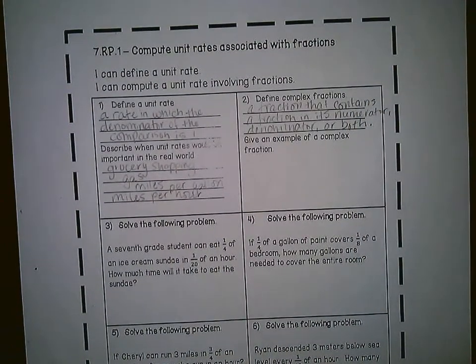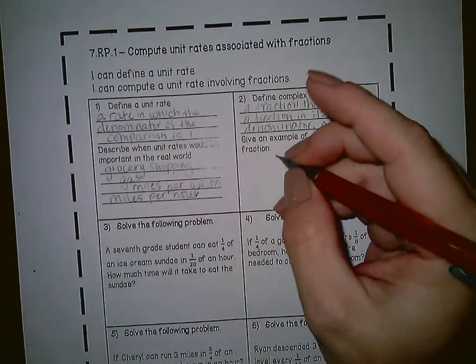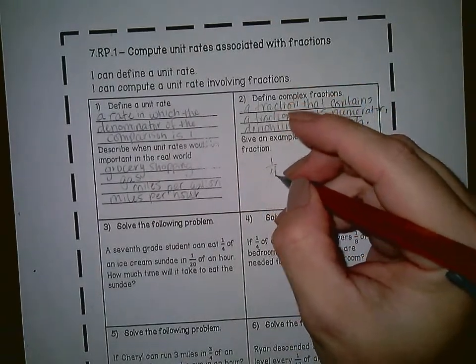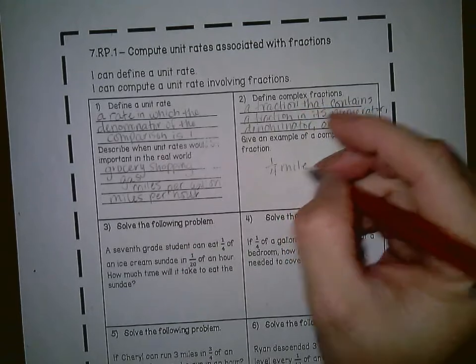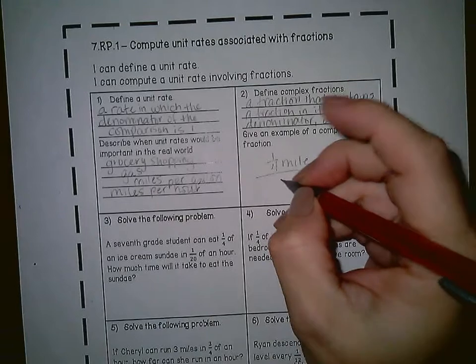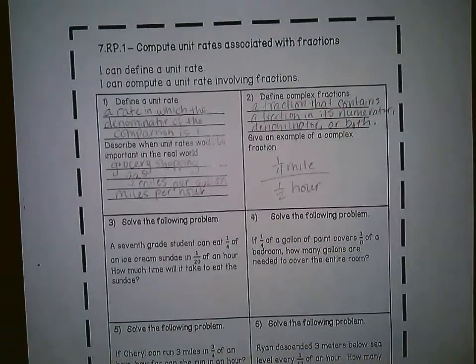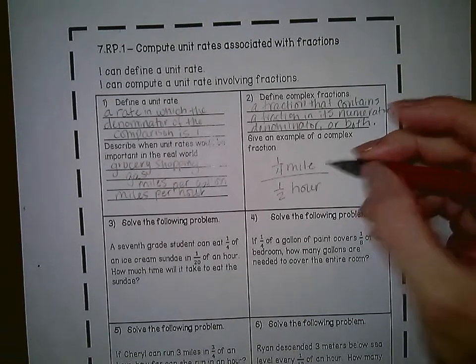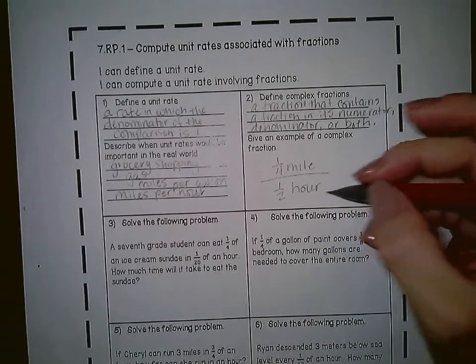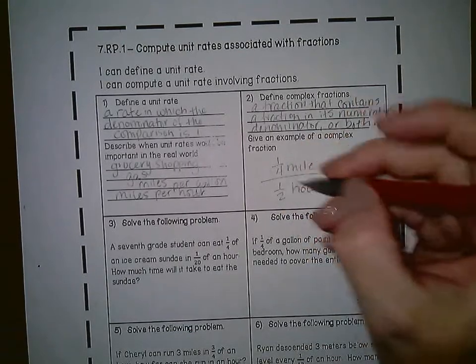An example of a complex fraction might be that you could drive a fourth of a mile in, break my pencil, in 1/2 of an hour. If we were going to write a ratio, that ratio would be written as a fourth of a mile is what we could drive in 1/2 of an hour. So that's an example of a complex fraction. You've got a fraction, but you've got a fraction within a fraction.